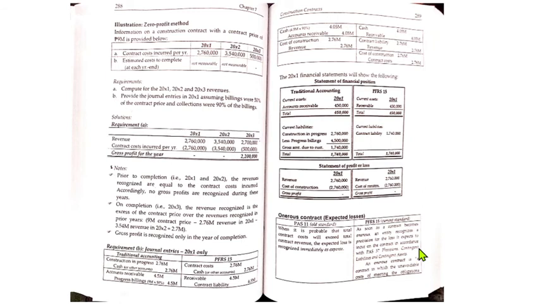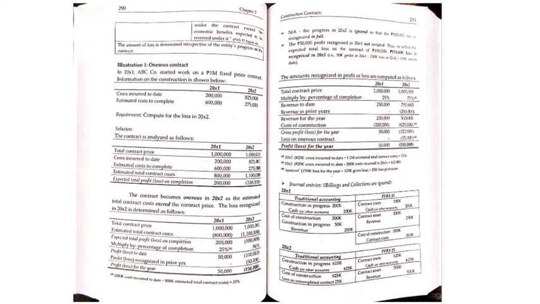So, tingnan mo lang, pahapyawan mo lang sa old standard, paano bang ginagawa? Expense immediately. So, under PFRS 15, mag-establish ka ng provision. Okay? Yung account title na provision. So, let us look at this. So, ang sabi dito, the amount of loss is determined irrespective of the entity's progress on the contract.